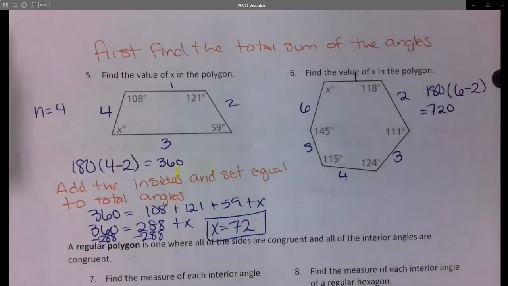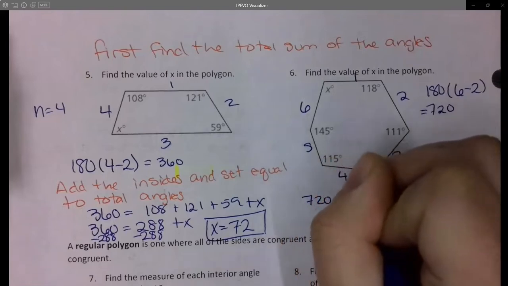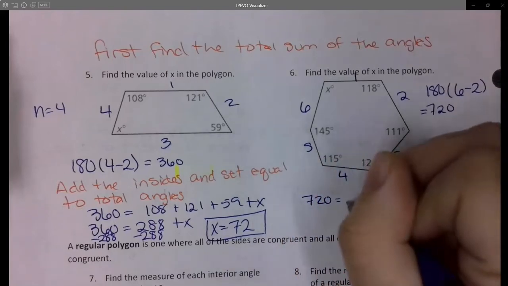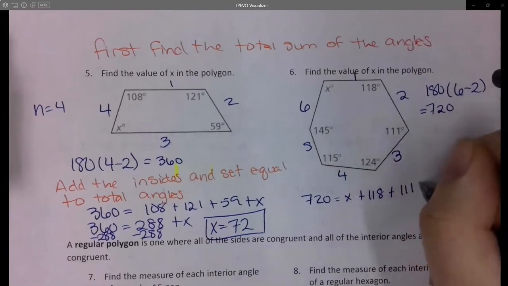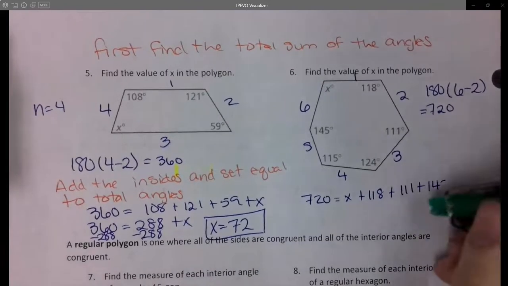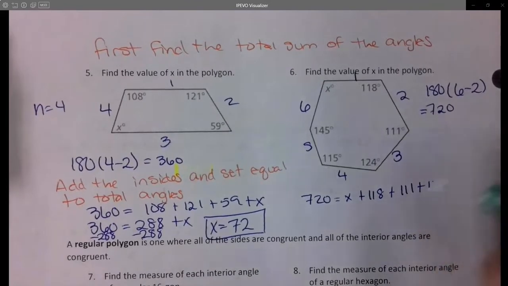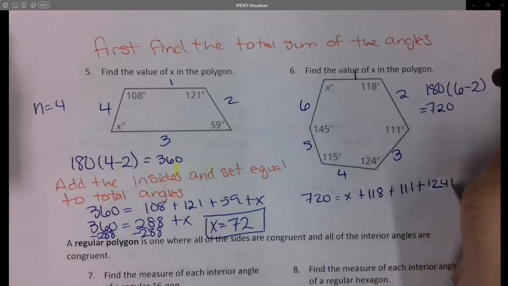So now I want to set up all of the inside angles, add them together, and set it equal to the 720. So I'm going to have x plus 118 plus 111 plus 145. Nope. I mean, I will add 145, but I was going in a circle. Plus 124. Plus 115, plus the 145.